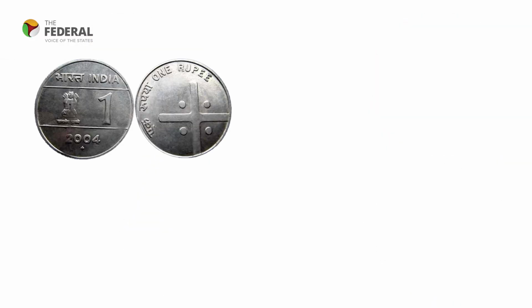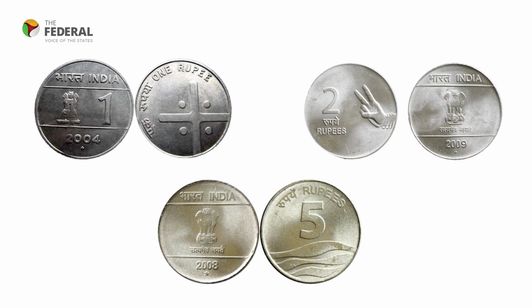In the 2000s, new coin series like Unity in Diversity, Nritya Mudra and Connectivity and IT were launched, along with the first bimetallic 10 rupee coin. In 2010, the new rupee symbol was adopted and India got a place in the select club of countries with a symbol for their currency. In 2011, the new rupee symbol was incorporated in banknotes and coins, and the same year, 25 paise and smaller coins were withdrawn from circulation.